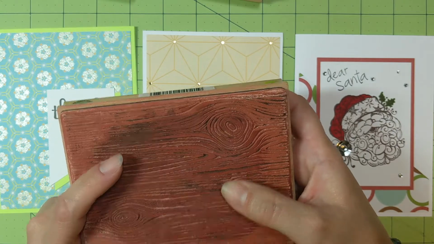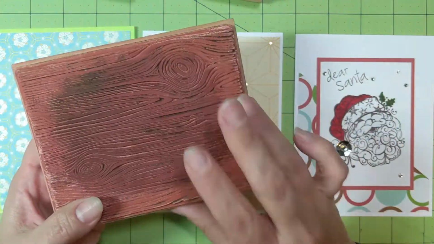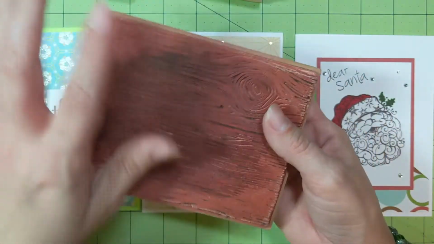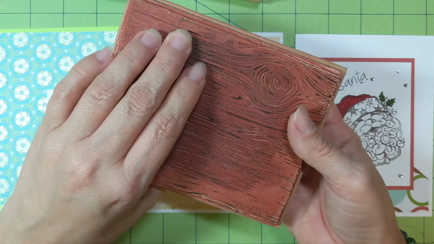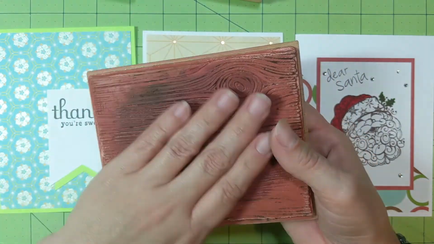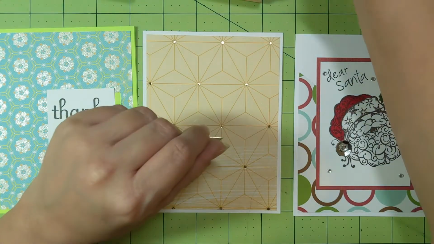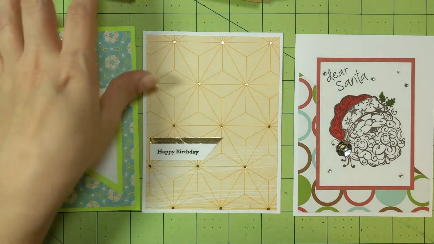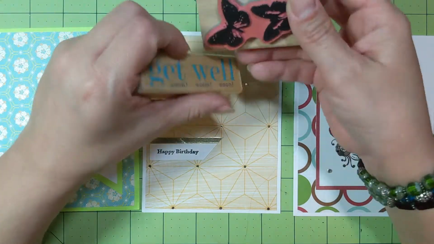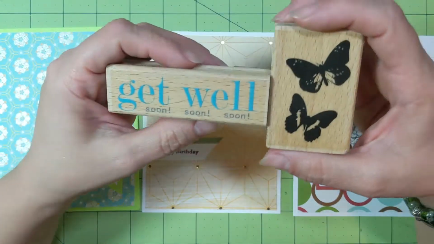Looking and seeing if you can find things in a thrift store is a way that I find so many of these rubber stamps, because people end up destashing. You can find lots of destash groups on Facebook or Instagram, probably. I haven't looked there, but start small and see if you like it, and then move your way up.